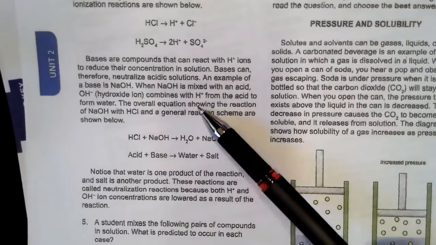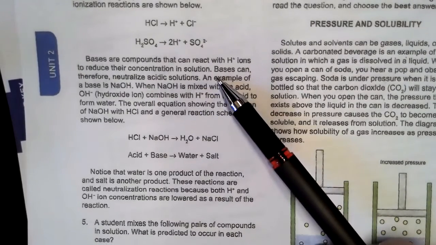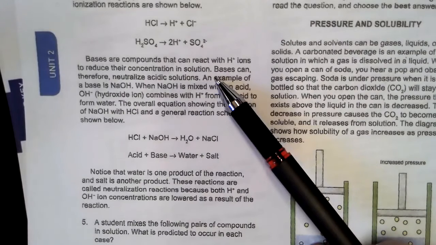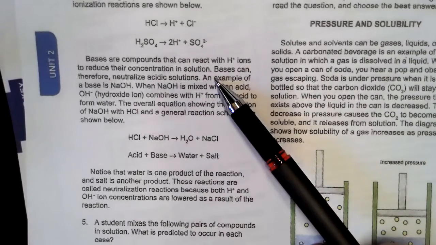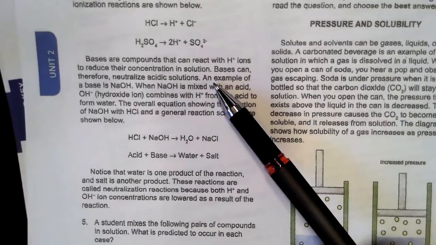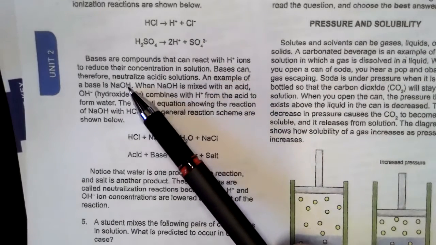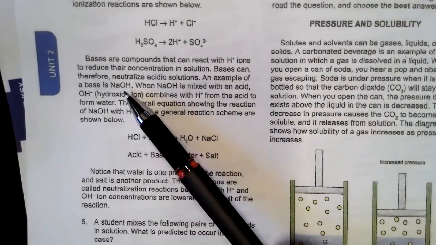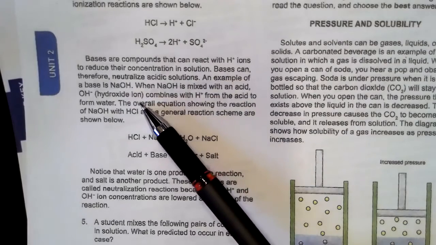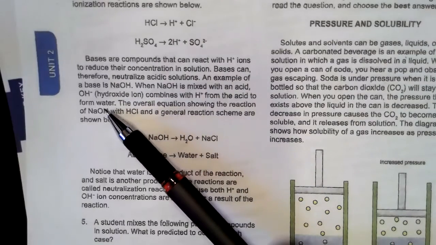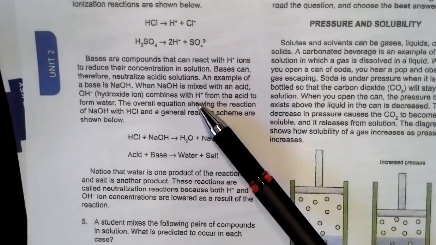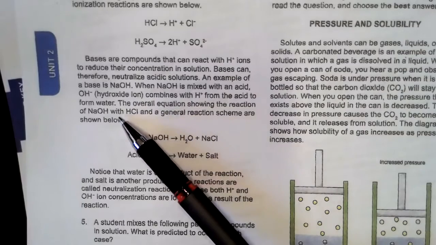Bases are compounds that can react with hydrogen ions to reduce the concentration in solution. Bases can therefore neutralize acidic solutions. An example of a base is NaOH. When that is mixed with an acid, OH combines with H from the acid to form water.